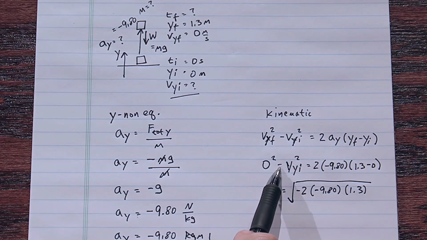I multiplied both sides by negative 1, and then I took the square root of both sides to get Vy initial.